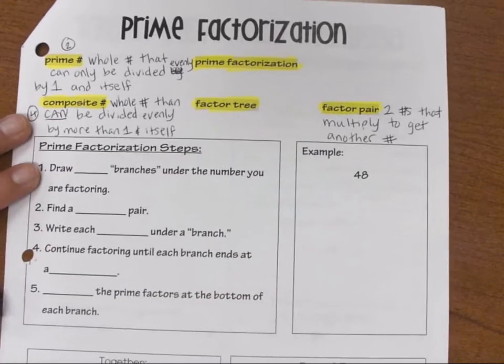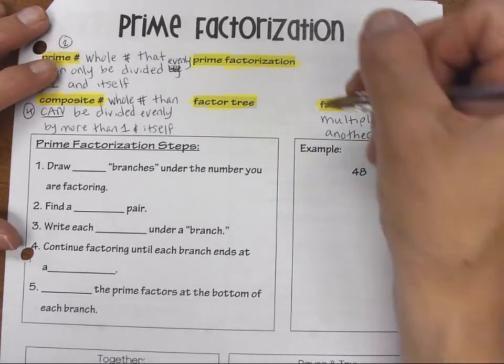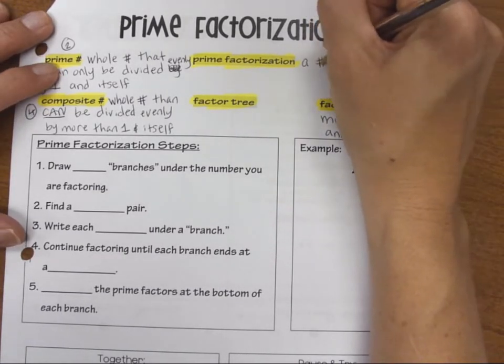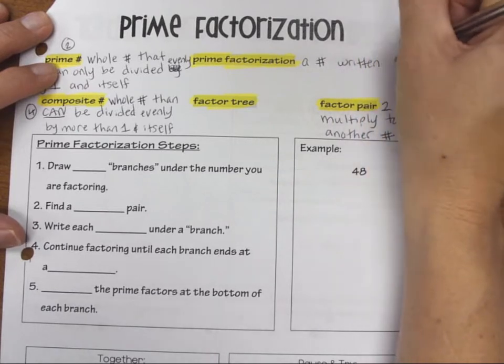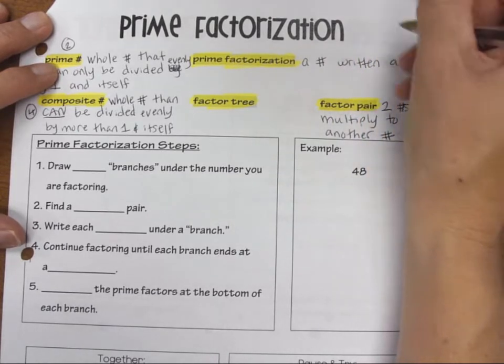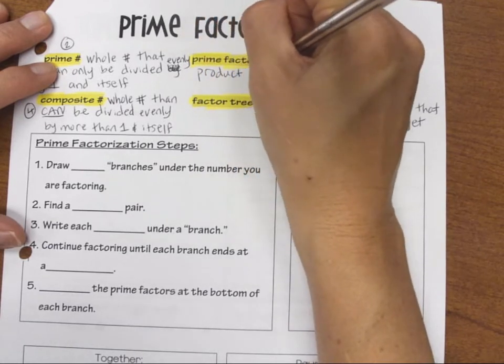Okay, and the purpose of these notes is to understand prime factorization, and so the definition of prime factorization is a number written as a product of its prime factors.